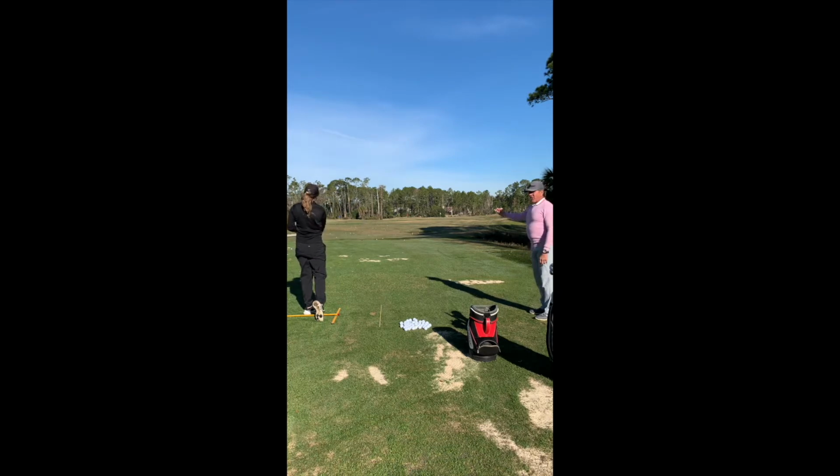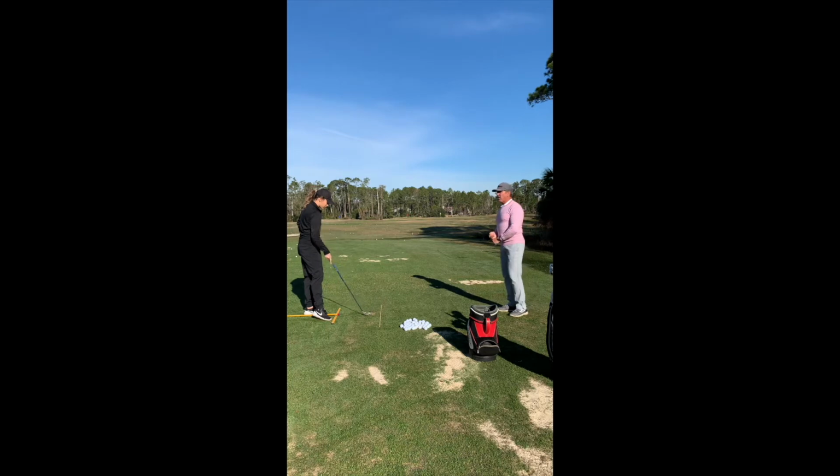So that ball started to the left and drew, a full draw. So we know that the club face was closed not only to the target because the ball started left of it, but it was also closed to the path because it curved farther left. Okay.